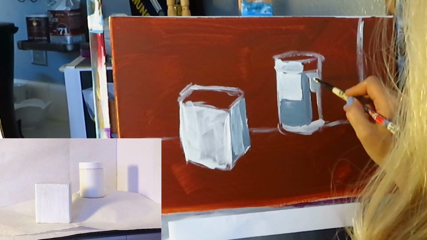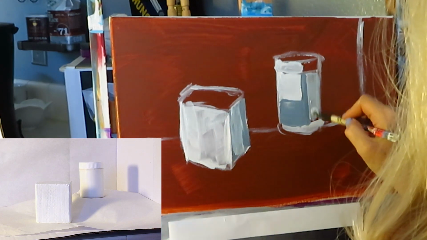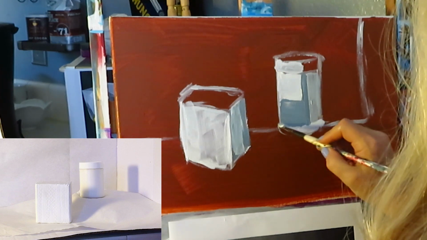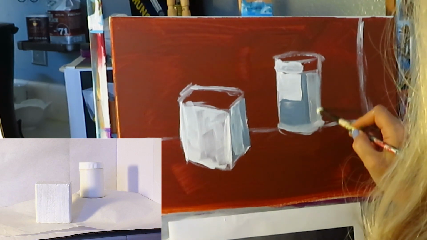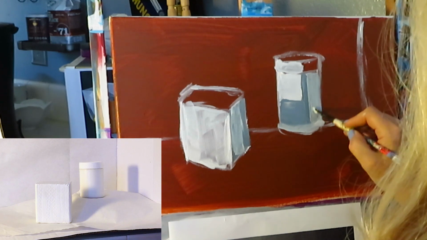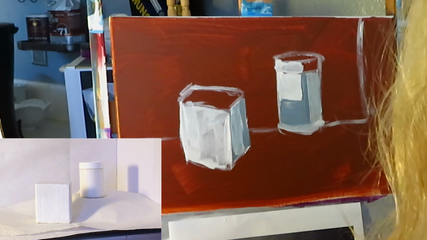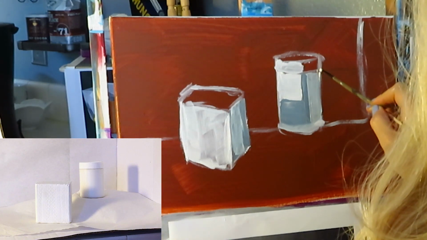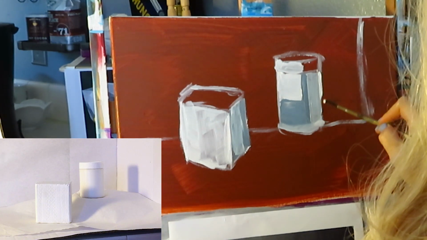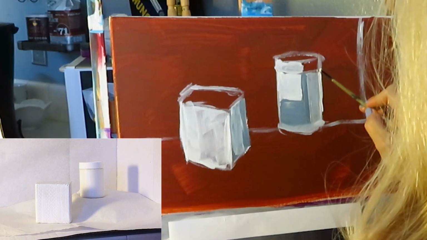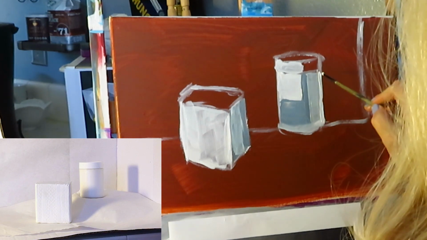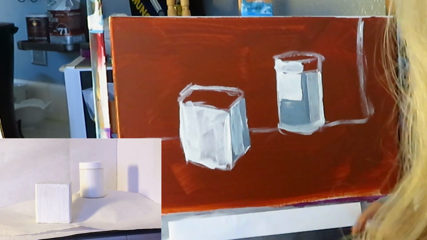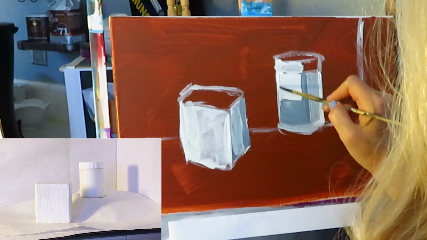So it's not 100% white, but it's lighter, definitely. And then we've got our line of solid white over here that is actually a shadow that is reflecting off of this. Let's bring in a little bit more white.